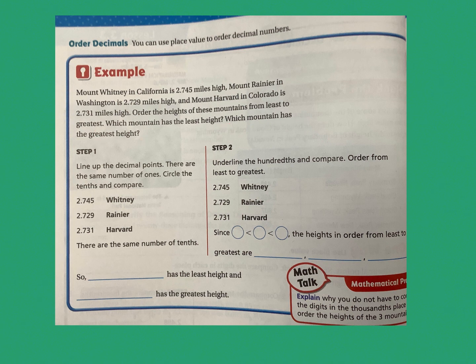All right, let's highlight these numbers here just to make them easier to see. Mount Whitney in California, Rainier in Washington, and Mount Harvard in Colorado. That makes that easier to see. Oh, and then they went ahead and lined them up. That would be my first suggestion. Okay, line all the numbers up with their place values lined up, their decimals lined up, nice and neat. Use grid paper if that helps to make sure things line up nice and neat.